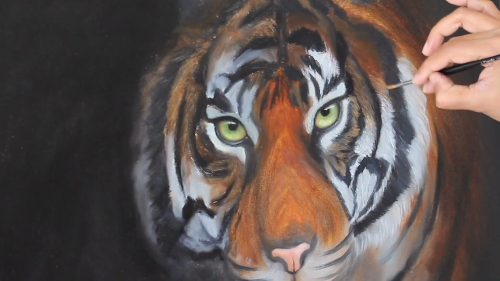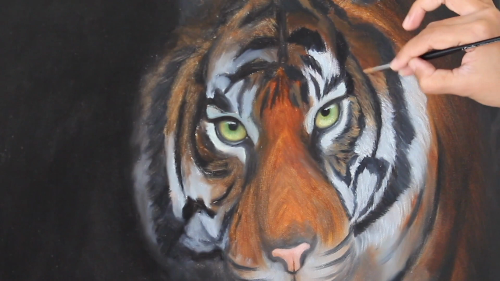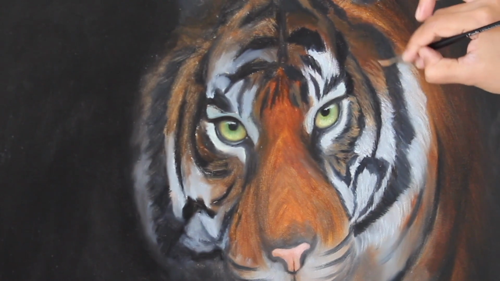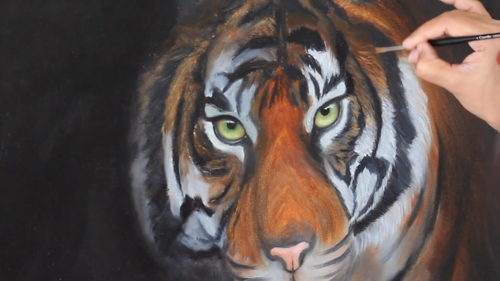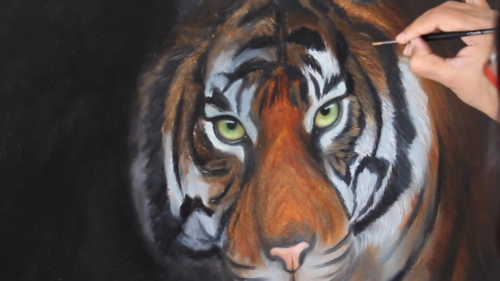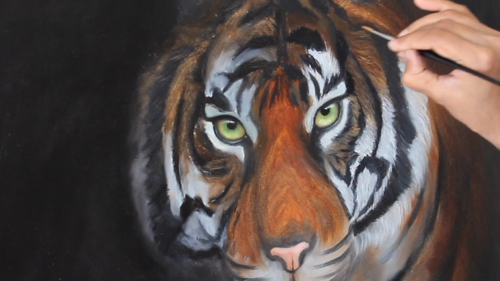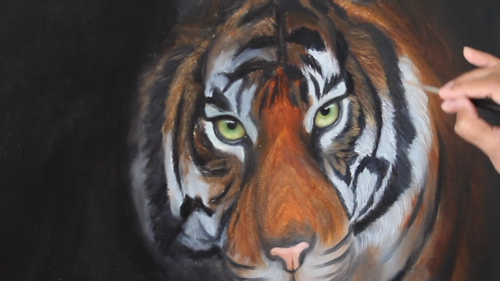for the brown section. So now I am using a lighter version of each color, like for white I am mixing more titanium white and a little bit of black or blue in this.